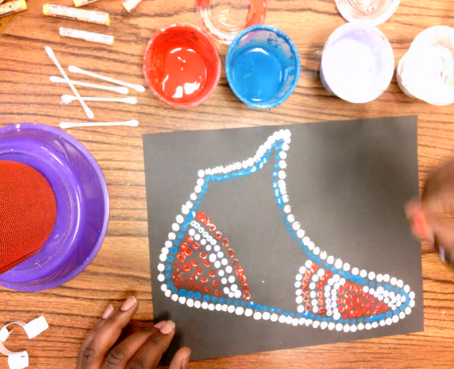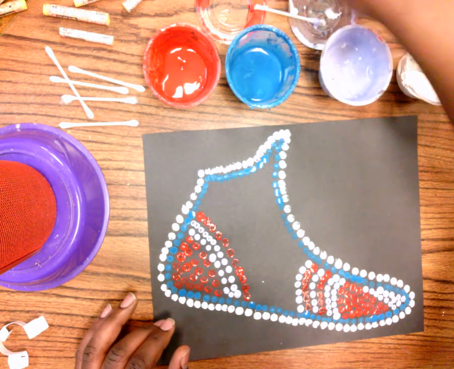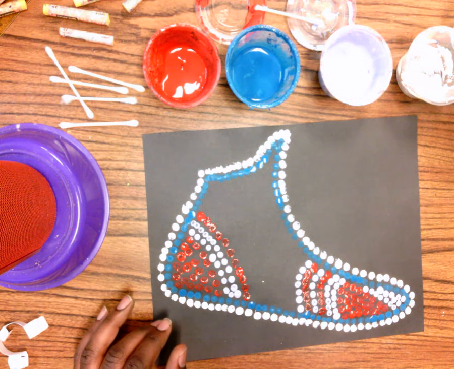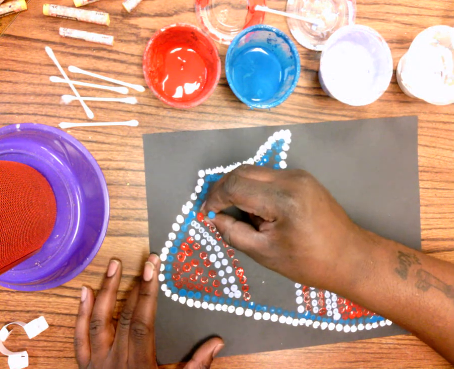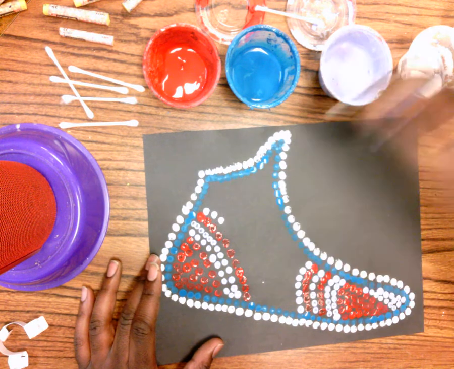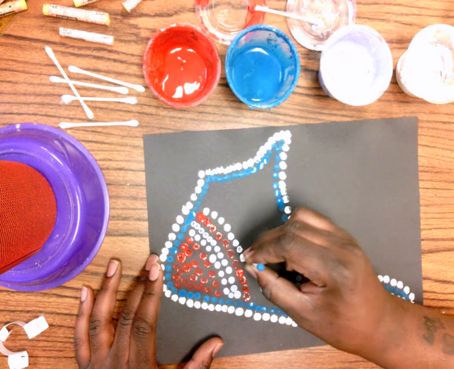Oh, Mr. Flower, you being creative, aren't you? Yeah, this actually calmed me down. What did you say, little girl? This actually calmed you down? Yeah, girl, this actually calmed me down. Okay then, well, I need to keep some paint by you then.